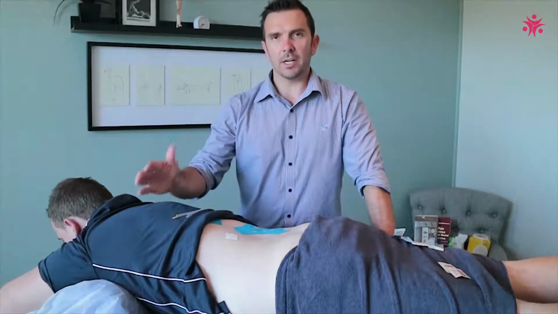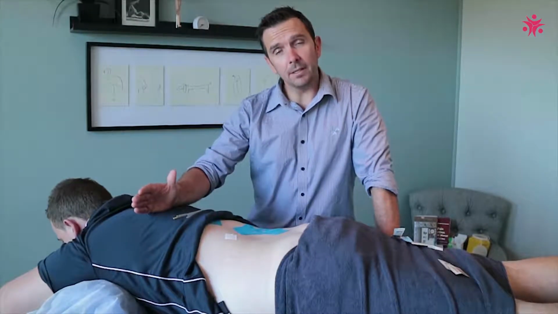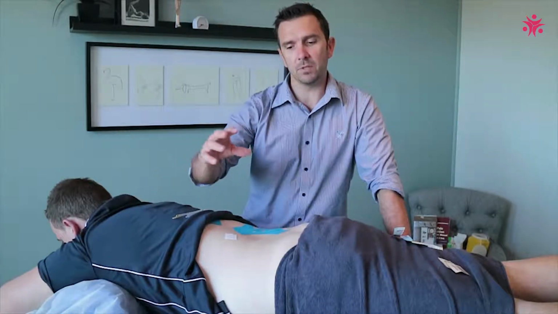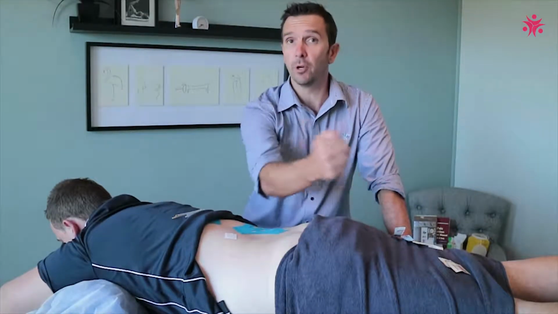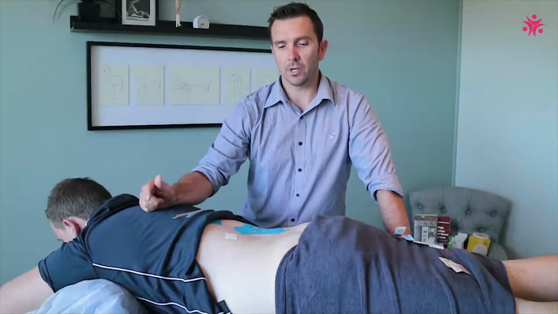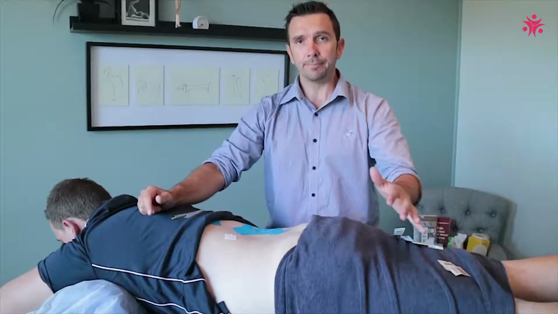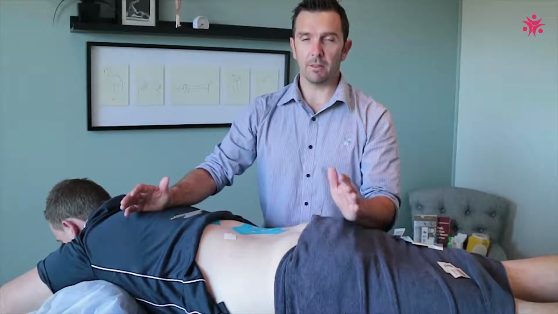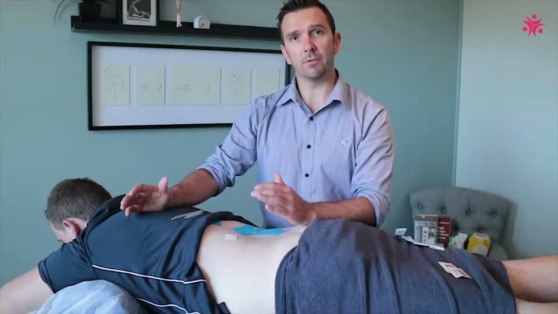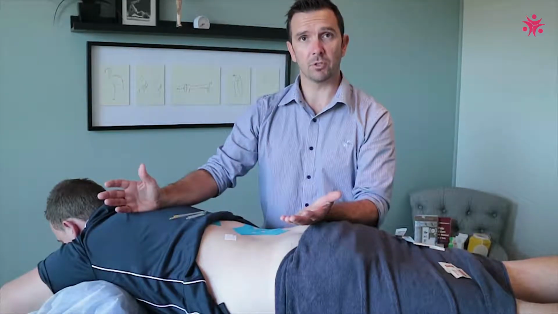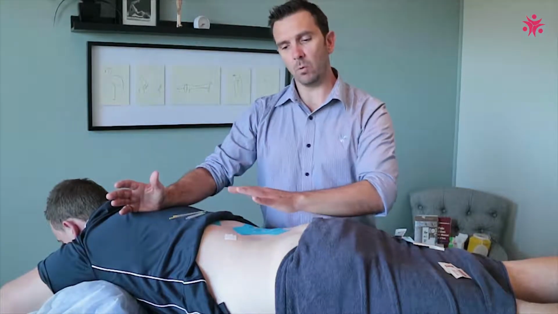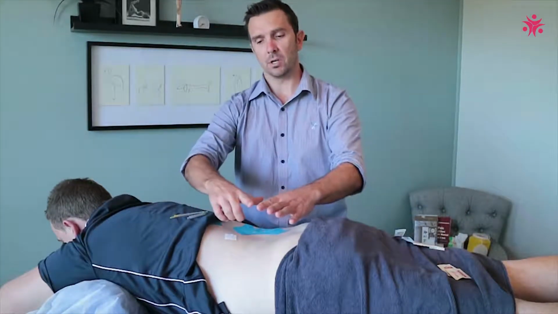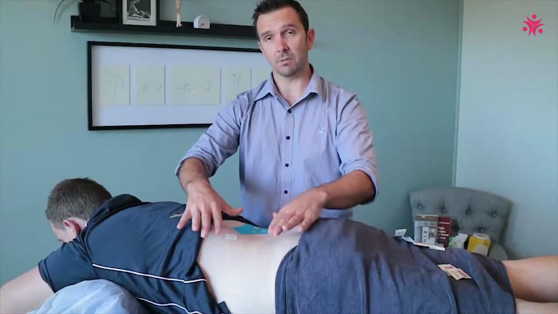All right, the Quadratus Lumborum, I would say, is one of the most misdiagnosed things going around when it comes to low back pain and referred pain into the leg. So obviously when you have referred pain into the leg, we suspect neural involvement, but the QL, according to Travell and Simons and a lifetime of treating patients, is another one that can drift on and go down into the hamstring.